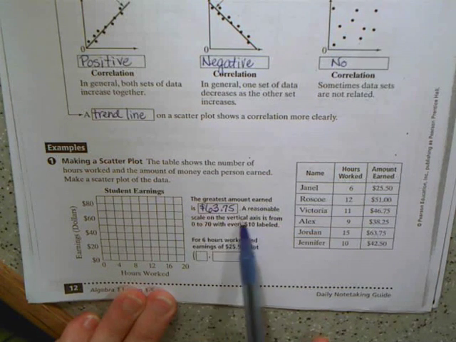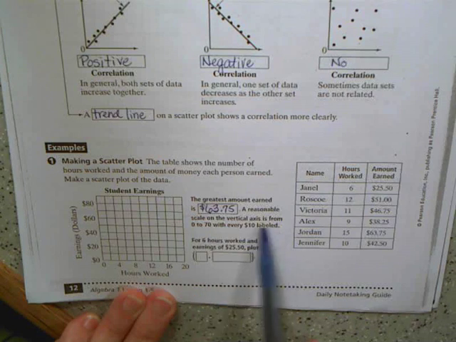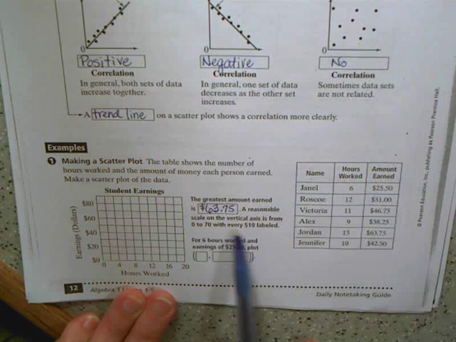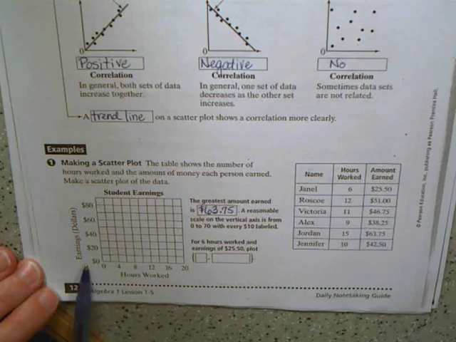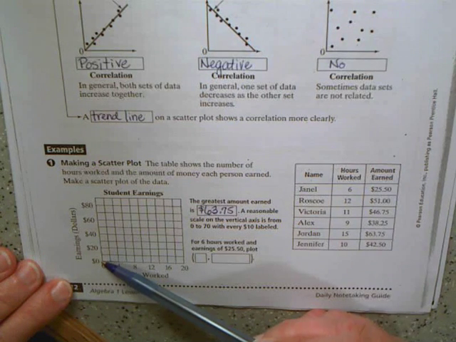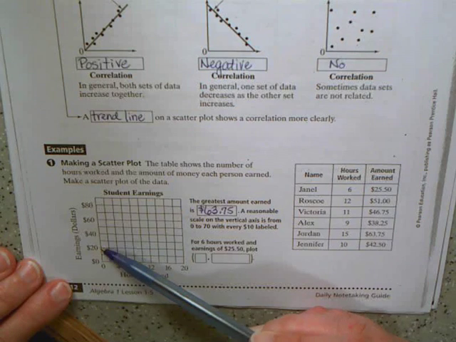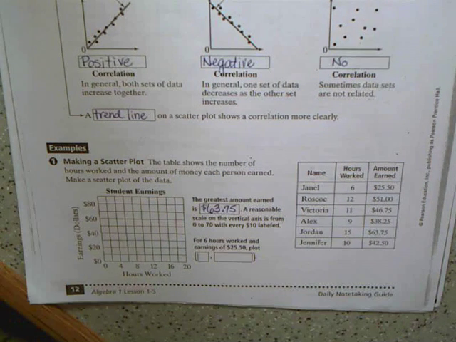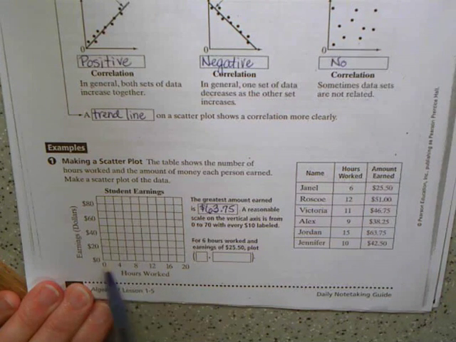A reasonable scale on the vertical axis is from 0 to 70 with every $10 labeled. So that would be your earnings. Every $10, starting here at 0. Sometimes the labeling will skip so that it can be read more easily. And here your hours worked range from 0.